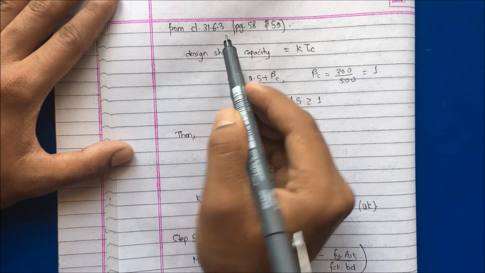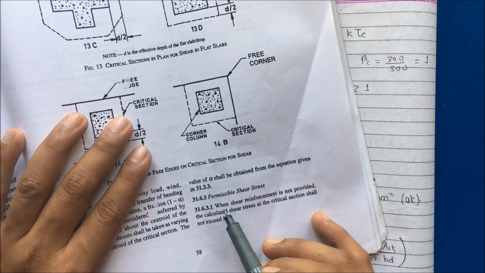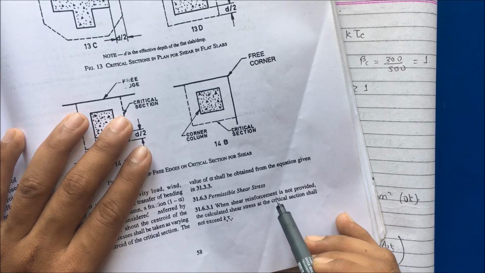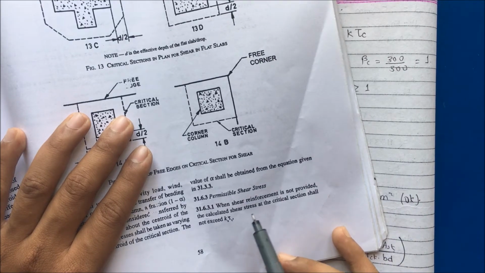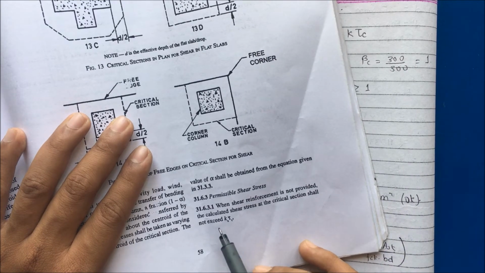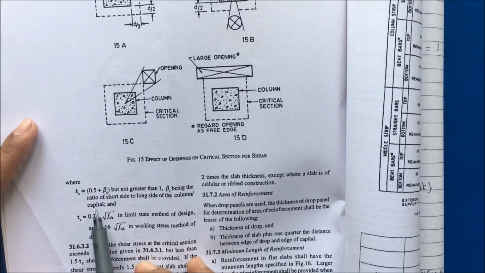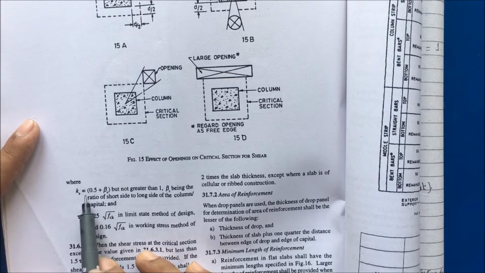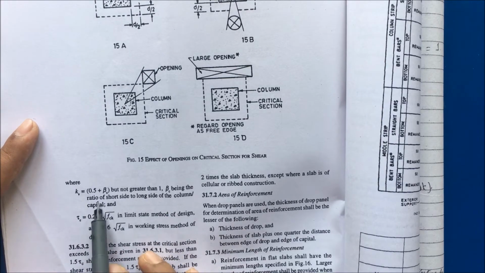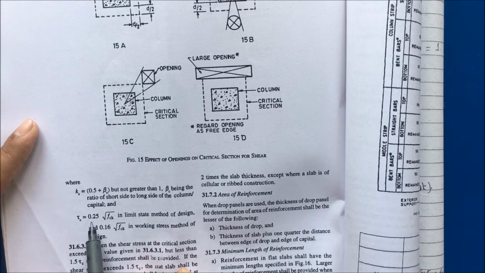So from clause 31.6.3, page 58 and 59 of IS 456, for permissible shear stress, when shear reinforcement is not to be provided, the calculated shear stress at the critical section shall not exceed Ks tau c. So we will not be providing any shear reinforcement in the footing. So Ks is equal to 0.5 plus beta s, but the Ks should not be greater than 1, beta s being the ratio of short side to the long side of the column, and tau c is equal to 0.25 under root fck in limit state.